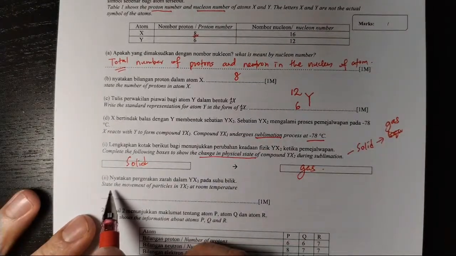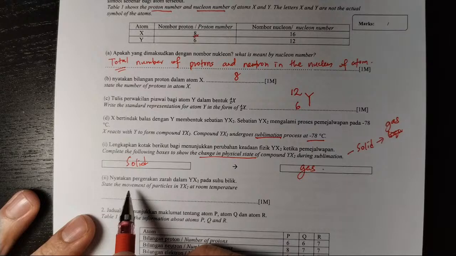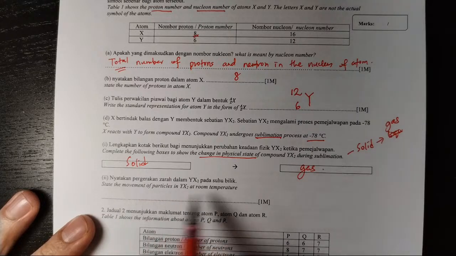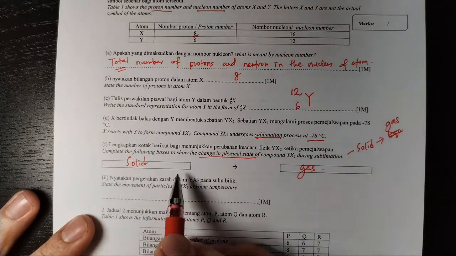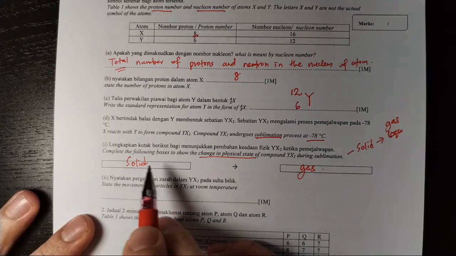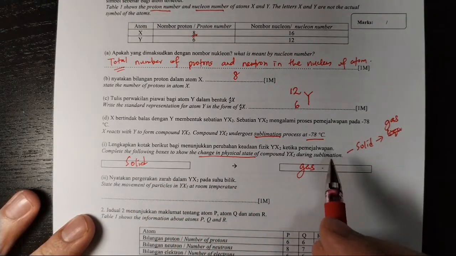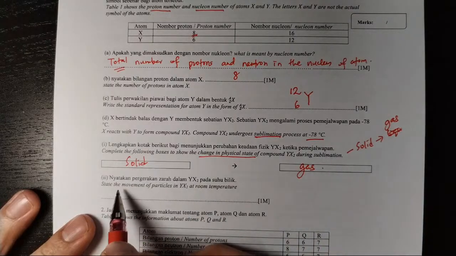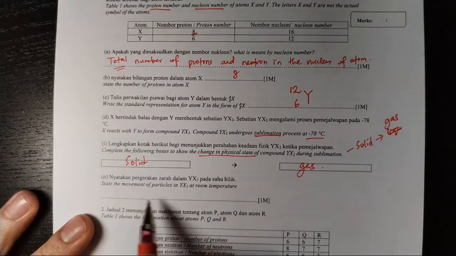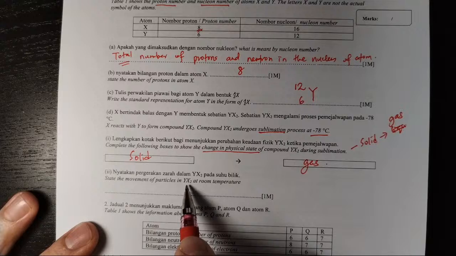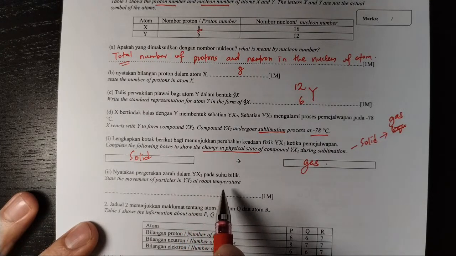But for this one, if you write gas to solid, it is also accepted. Now, number 2, state the movement of the particles for YX2 at room temperature.